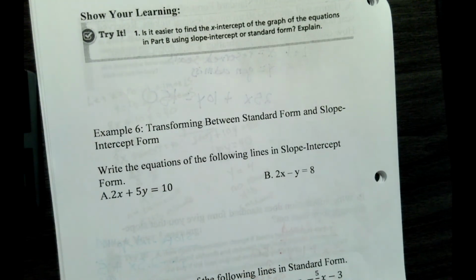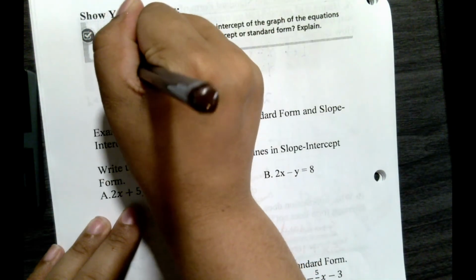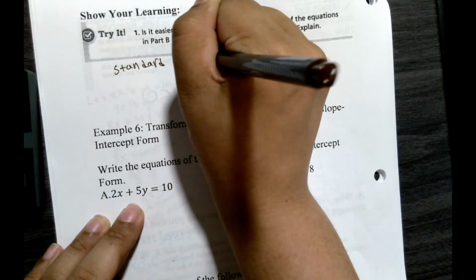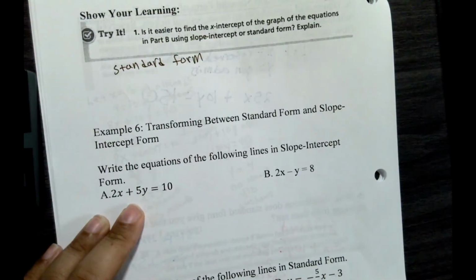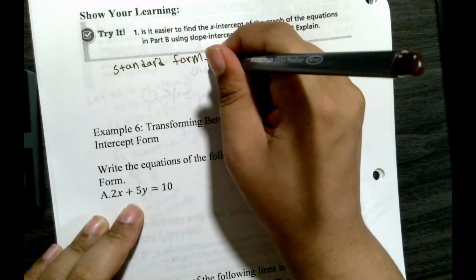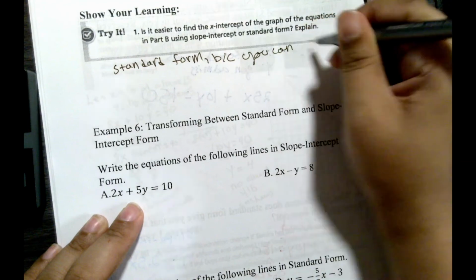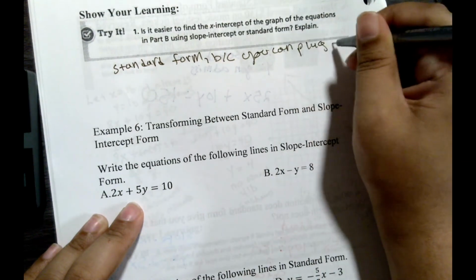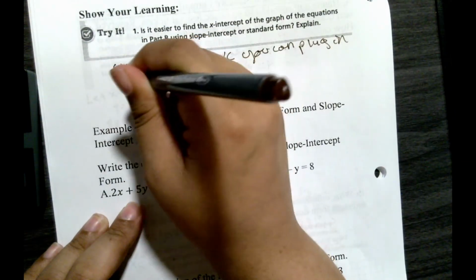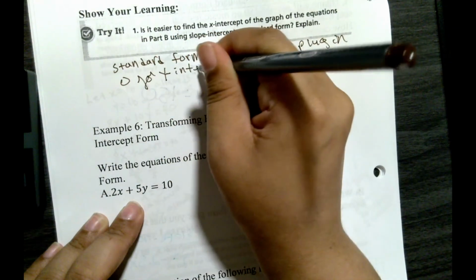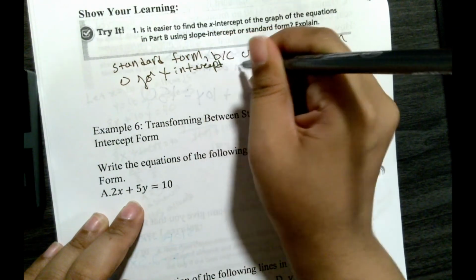Because you can just ignore the y, plug in 0 for y, and solve. So it's super easy to do. So there are benefits of both forms of the line.